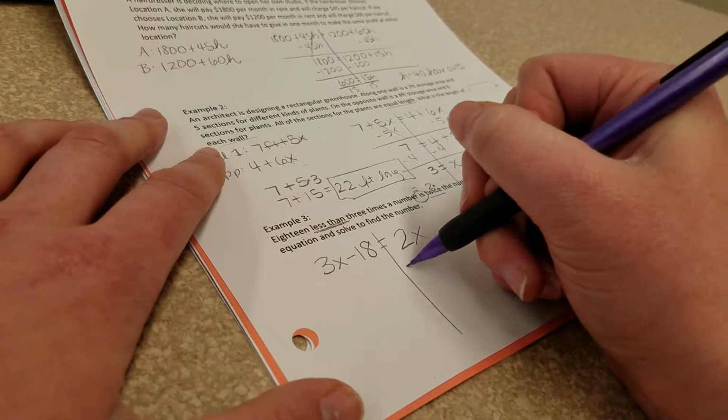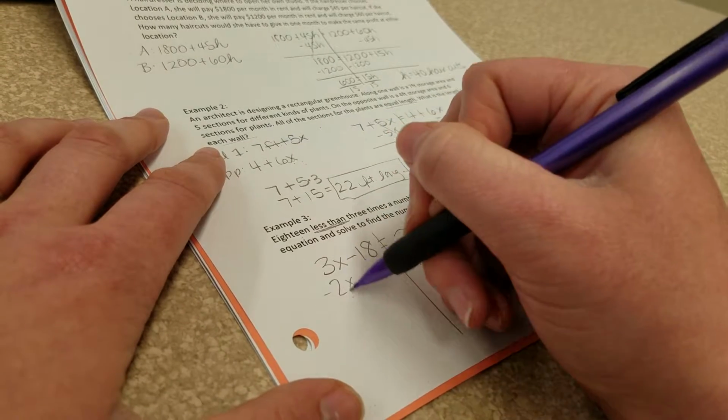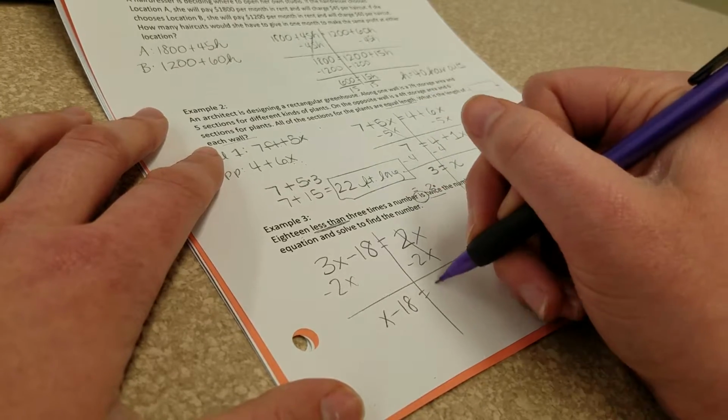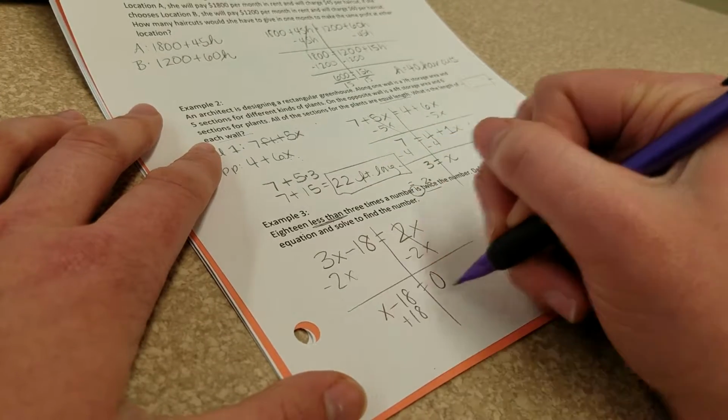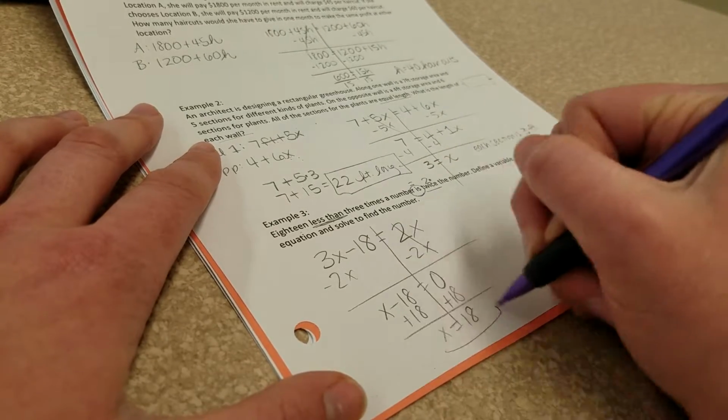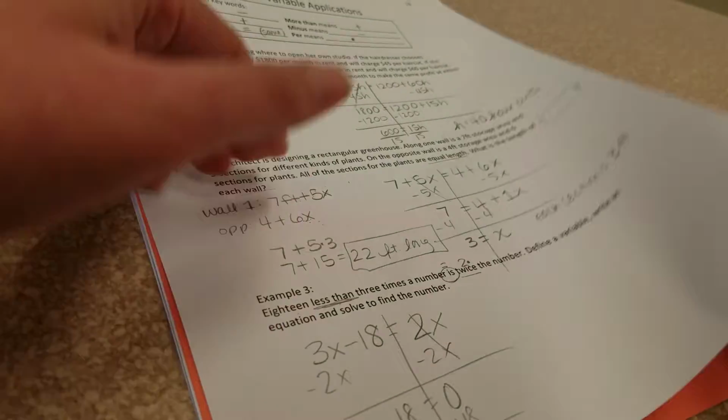Let's go ahead and solve. Minus 2x because it's smaller. X minus 18 equals, if those two cancel off, I just have 0. So plus 18. X equals 18 then.